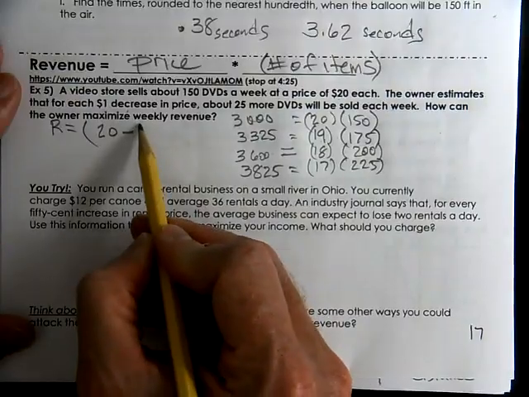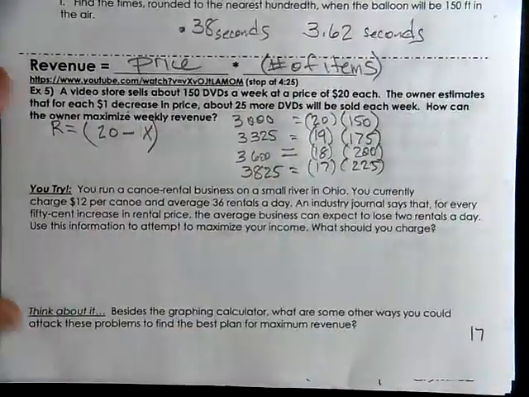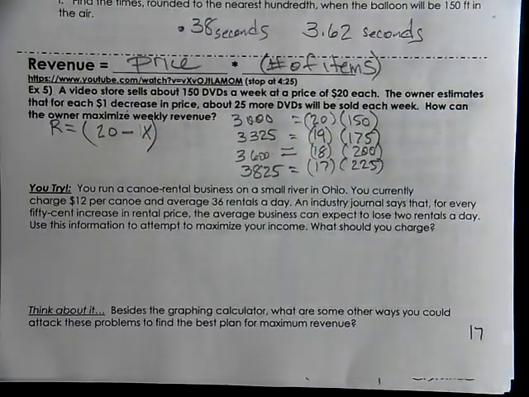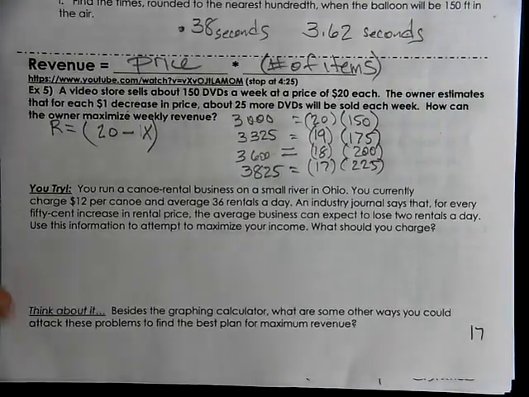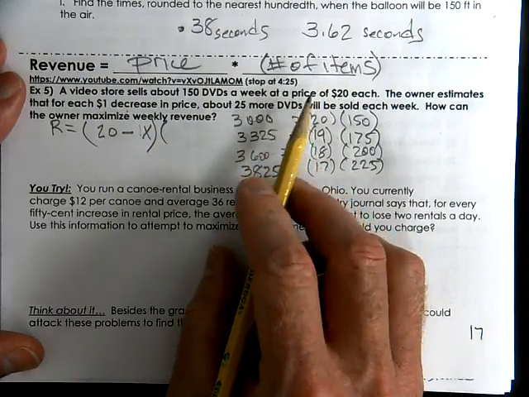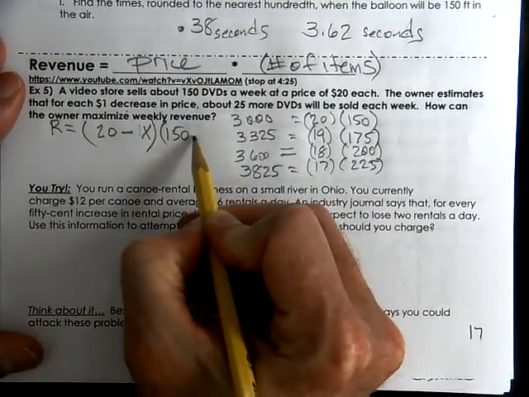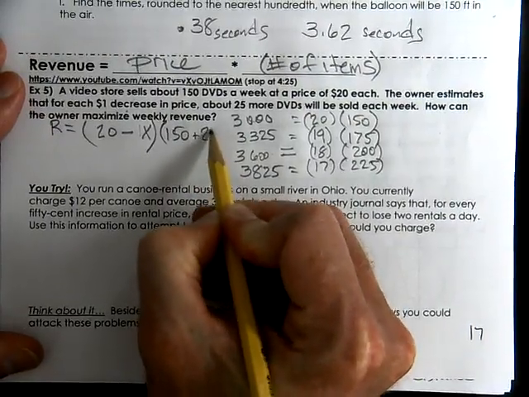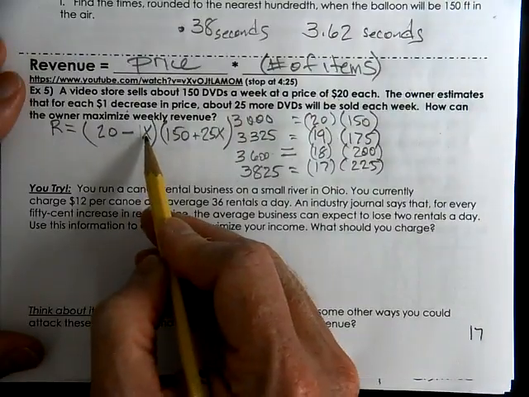You're welcome to put in a 1 if you want. $1 one amount of times. We're doing a decrease. And for every decrease, what are we going to do to the number of items? Increase by 25. So we're taking our 150 and we're adding 25 every time we change the price.